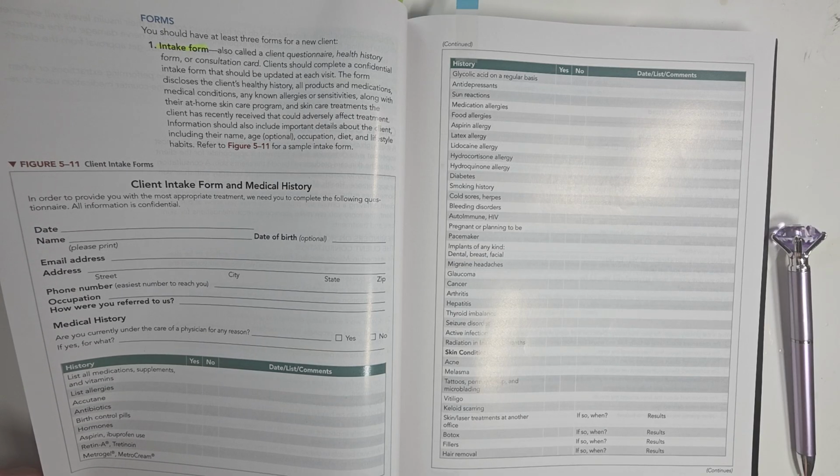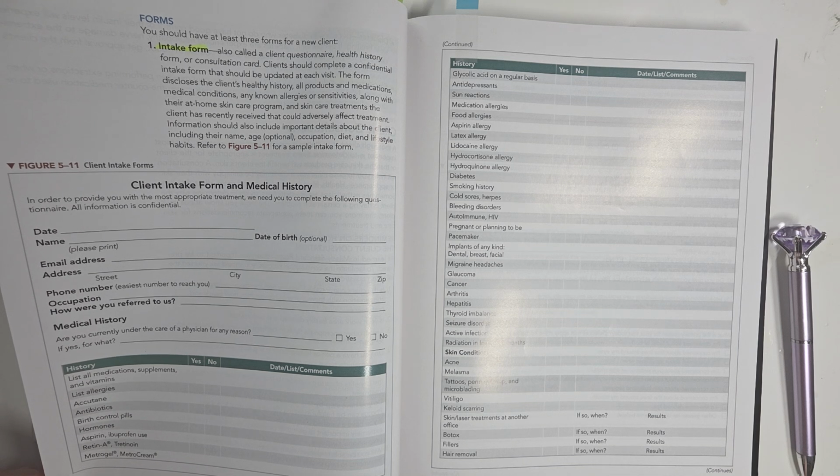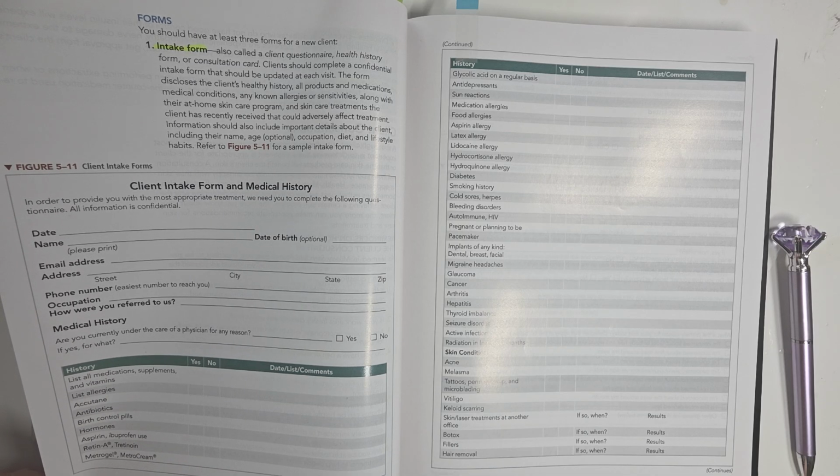Date, name, date of birth (they say that's optional), email address, street address, phone number, occupation, how were you referred to us, medical history. Are you currently under the care of a physician for any reason? If yes, for what? Then there's history, and they're supposed to mark a yes or no, and the date, and any additional comments. List all medications, supplements, and vitamins.